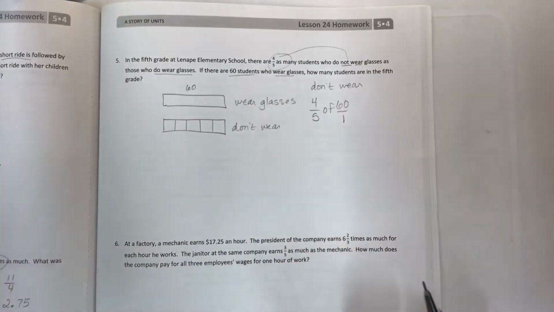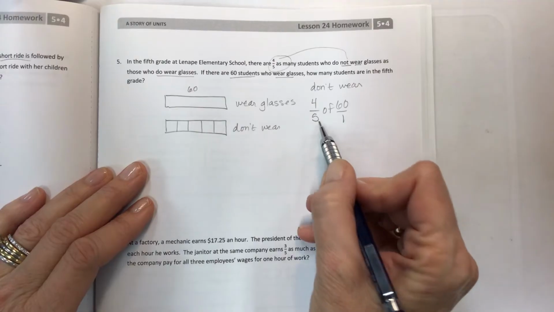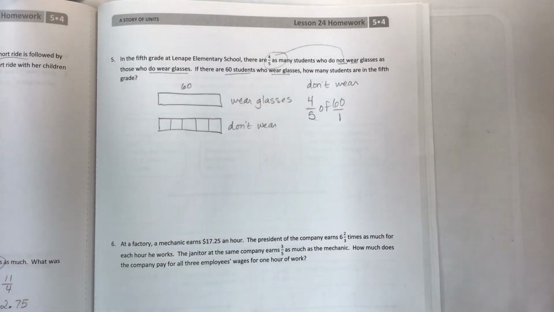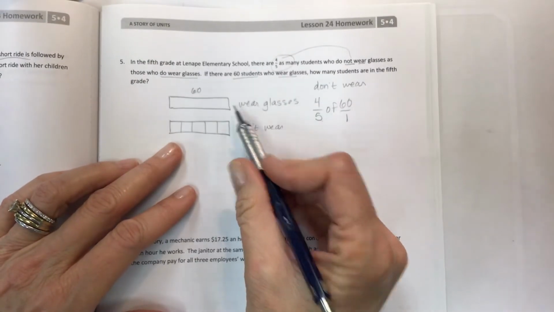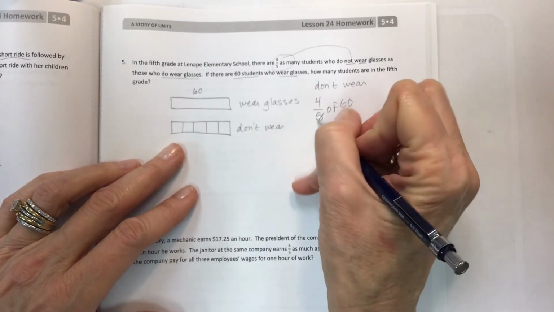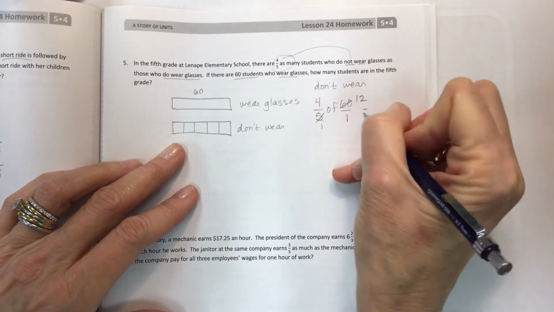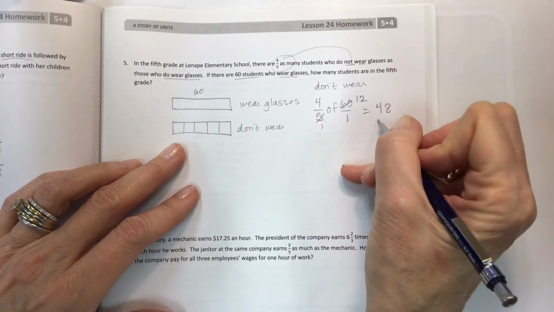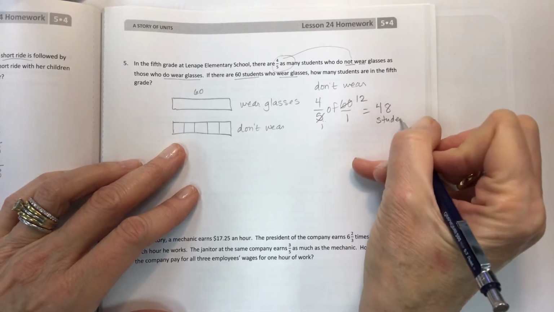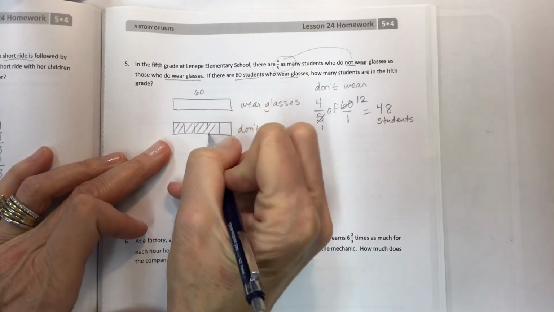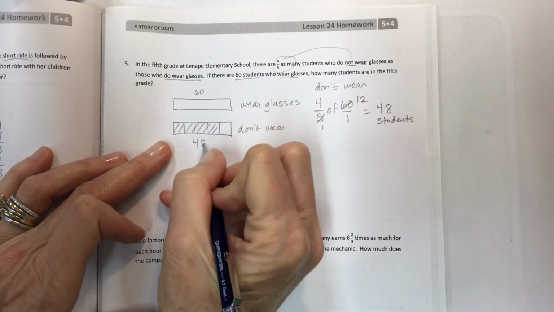So we have to break 60 into 5 parts. That's your divisor there. Then we would just put them together. So let's do it. 4/5 of 60. I'm going to simplify first. Multiply. 48 divided by 1 is 48. So 48 students are here.